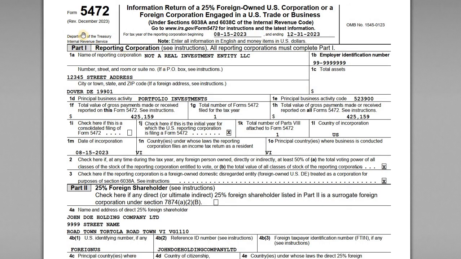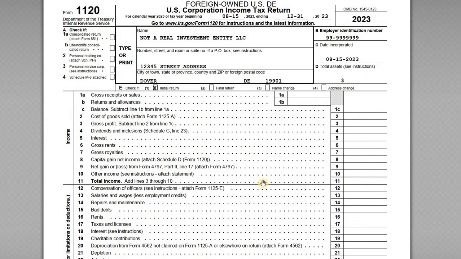So we've got the 5472 here, but before we get into those details, let's start with the pro forma 1120. The pro forma 1120, again, acts as kind of like a cover sheet. The instructions require that we only complete the top section here. There are 6 pages to the Form 1120, that's kind of like the base Form 1120, but you really only have to complete this top section.